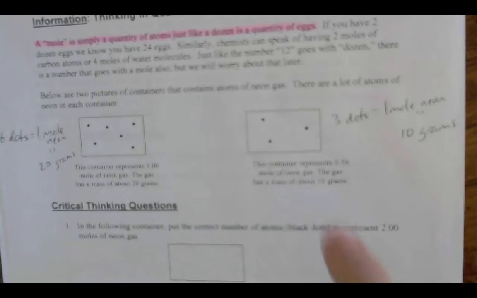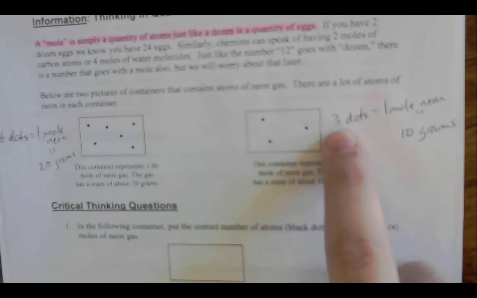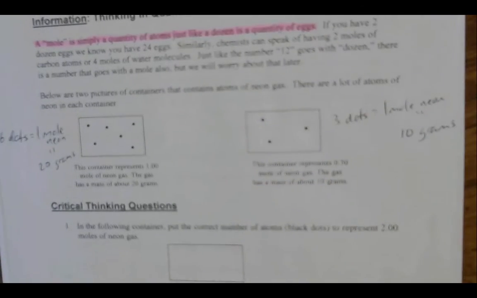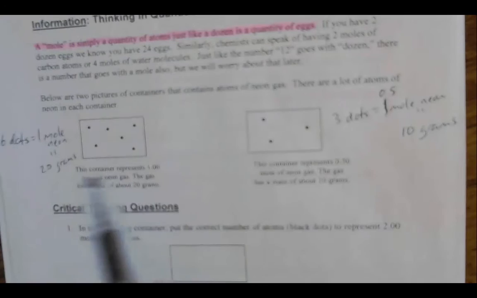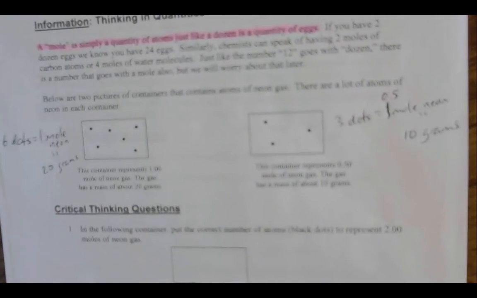On the other side, you only have 3 dots. Everything is cut in half. So you have 3 dots. I accidentally wrote 1 mole of neon, but it should say 0.5 moles of neon, and that equals 10 grams. Knowing that information will help you answer questions 1 through 5.